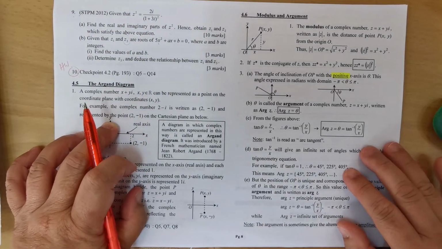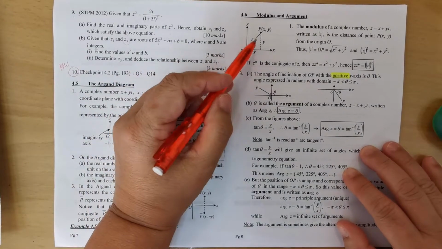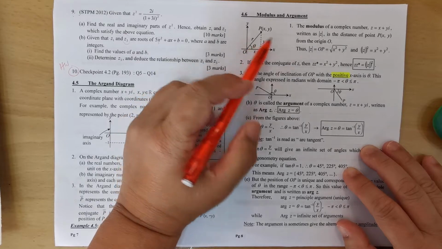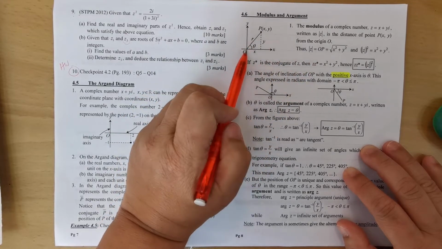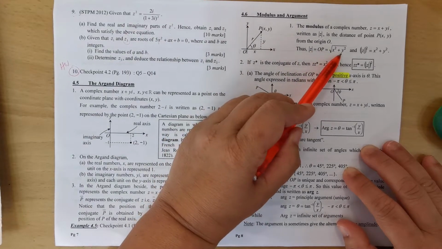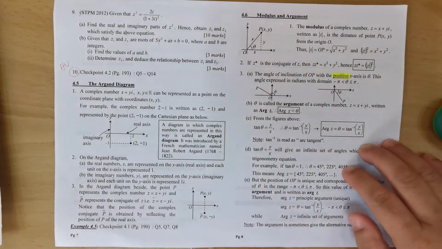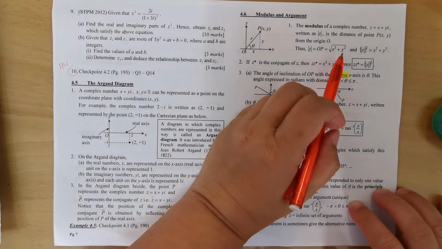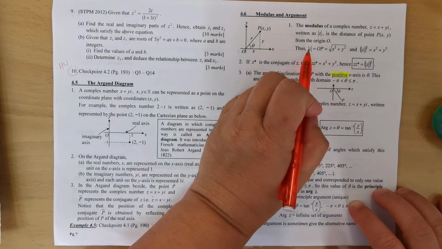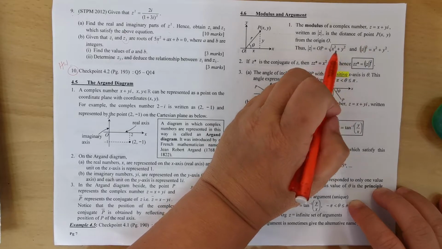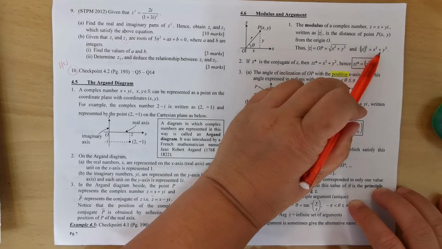And how do we calculate this modulus? We use Pythagoras theorem. Therefore, r or modulus z is line OP, and by using Pythagoras theorem, line OP is the square root of x squared plus y squared. Very simple. And other than that, let's say I square both sides. When I square this, I get modulus z squared, and after I square, the square root is gone.